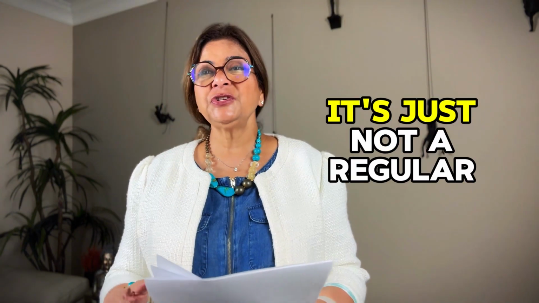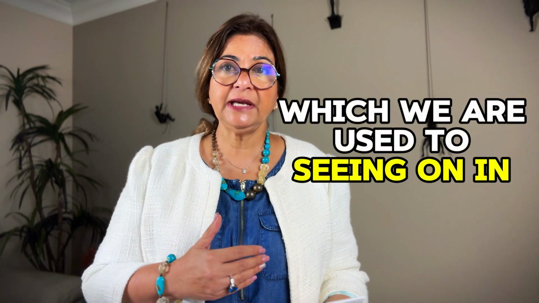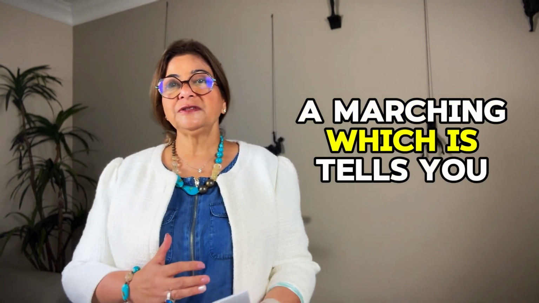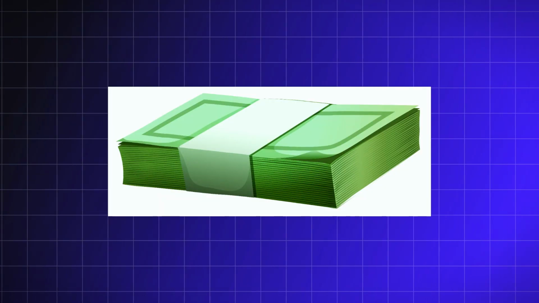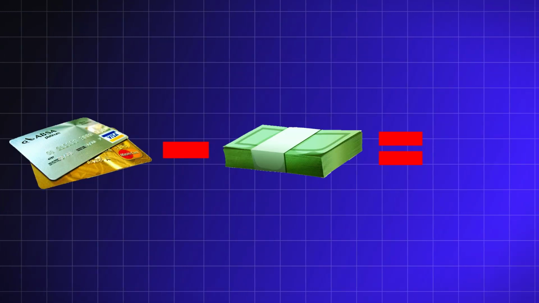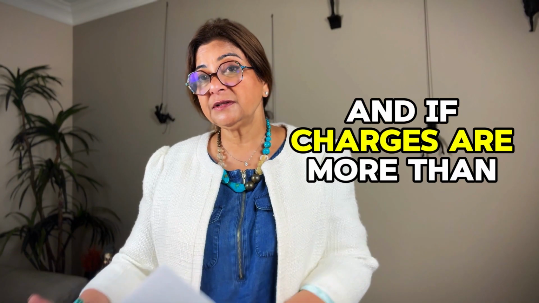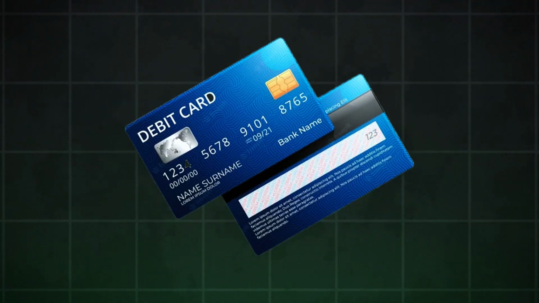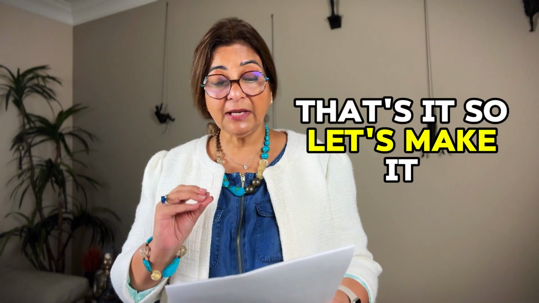It seems difficult, but it is not. It's just not a regular pattern which we are used to seeing on invoices from, say, a merchant, which just tells you credit, these are your charges, and credit minus charges, this is your balance, and if charges are more, then you owe me this. So basically, it is just the same. Think of it as credit and debit.